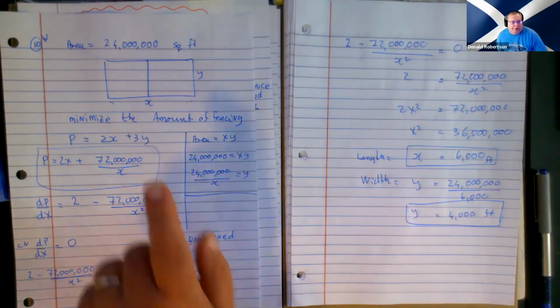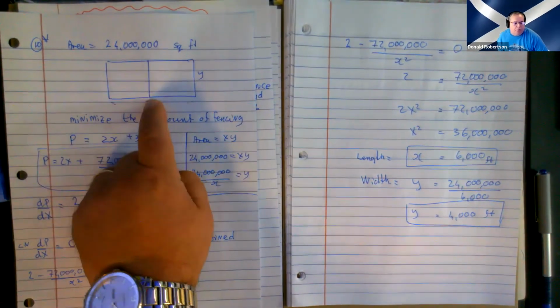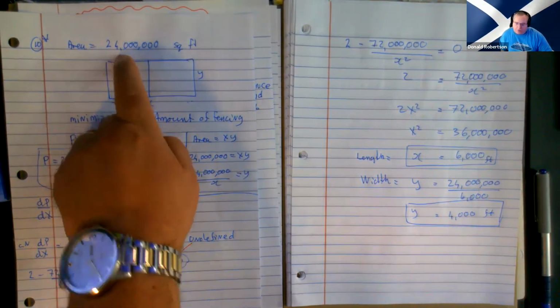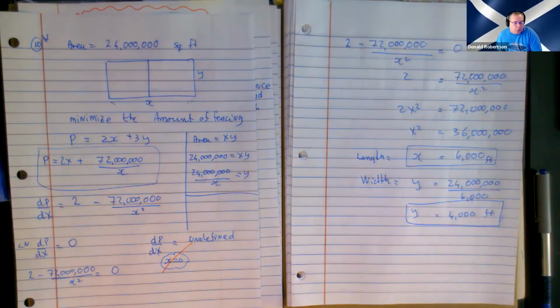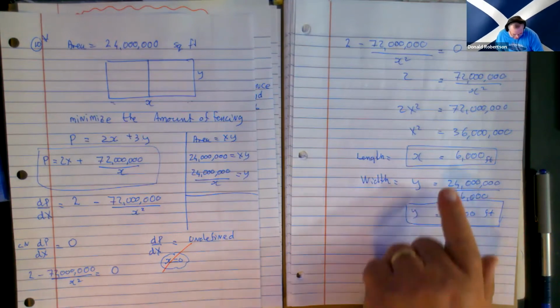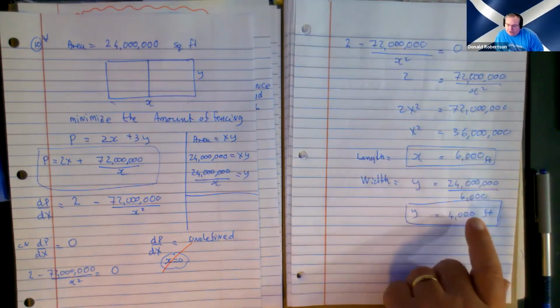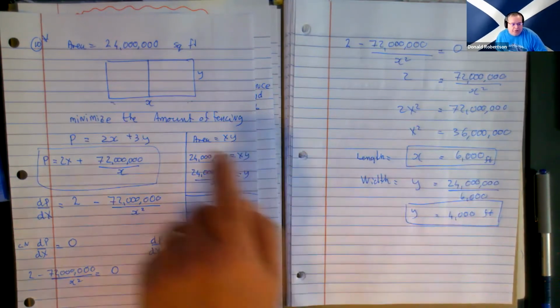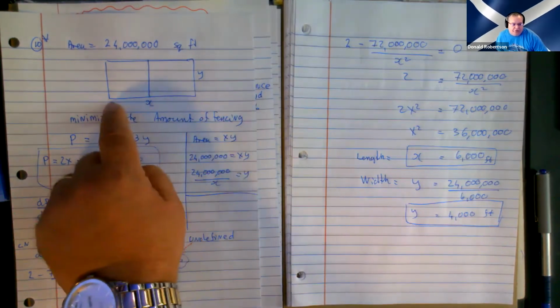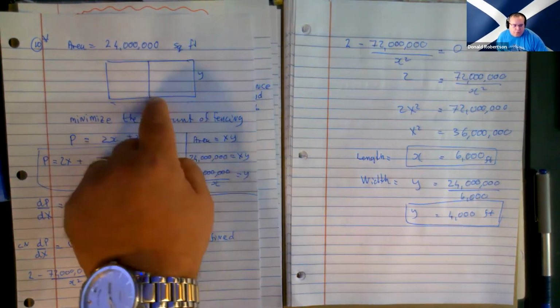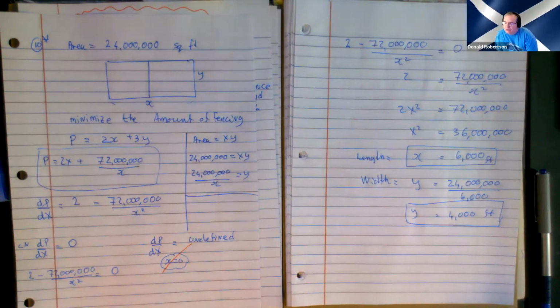So if you want to build this rectangle split in the middle with an area of 24 million square feet, right, and you want to minimize how much fencing it would need to do all the things you wanted, if you make X 6,000 and Y 4,000, you will be able to do all the things, right? You've solved your problem.